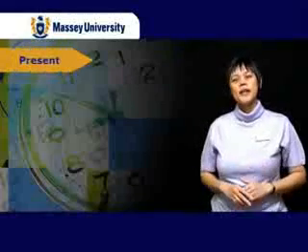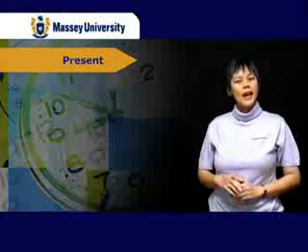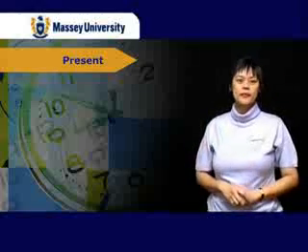Let's first look at the present tense. Most academic writing is written in the present tense. This is used 3 times more than the past tense. We use the present tense to refer to actions and events that take place generally in the present, but not necessarily at the present moment or time.